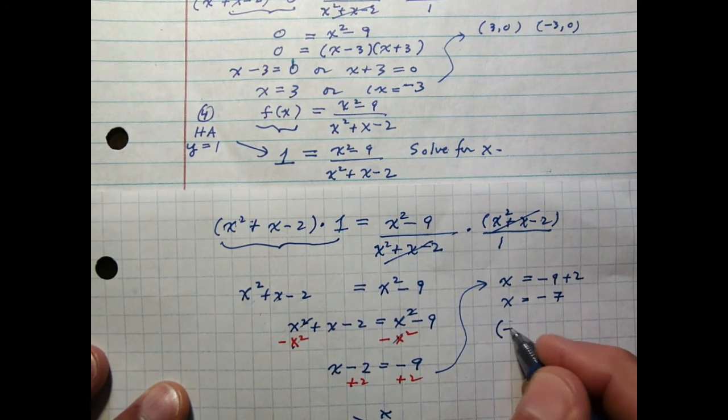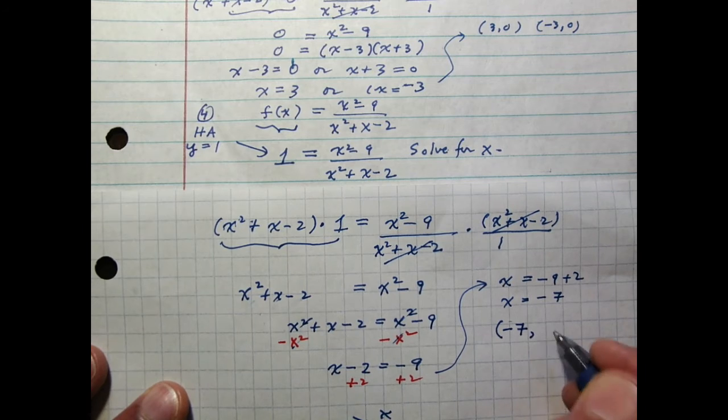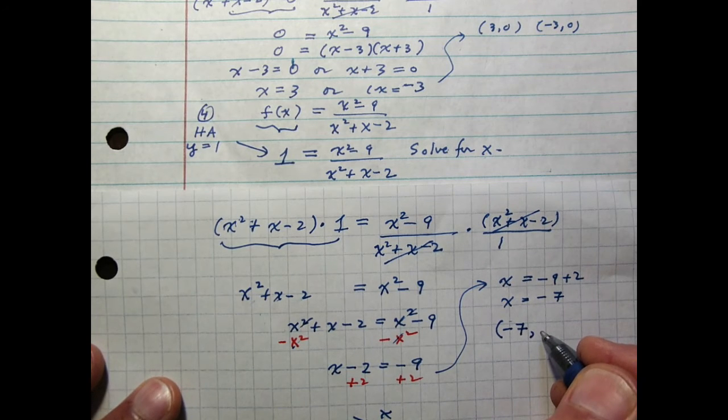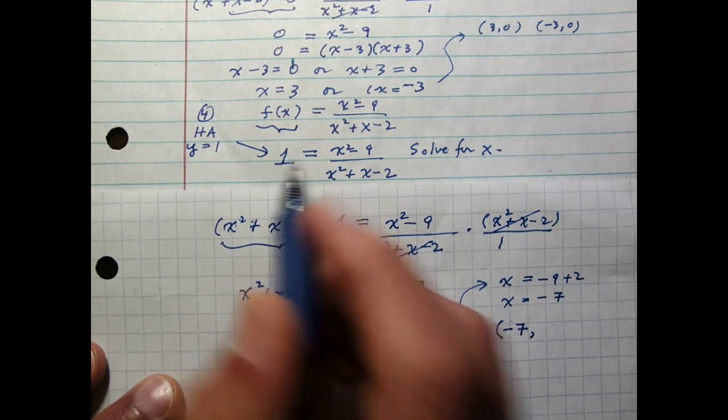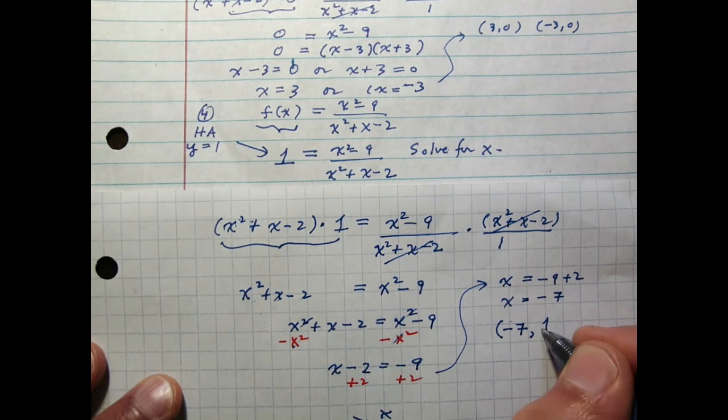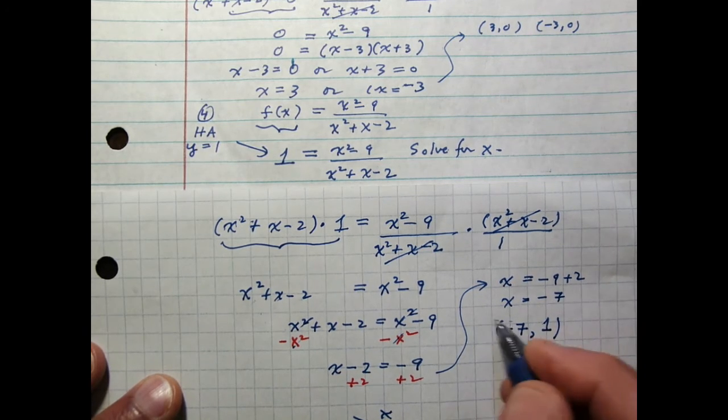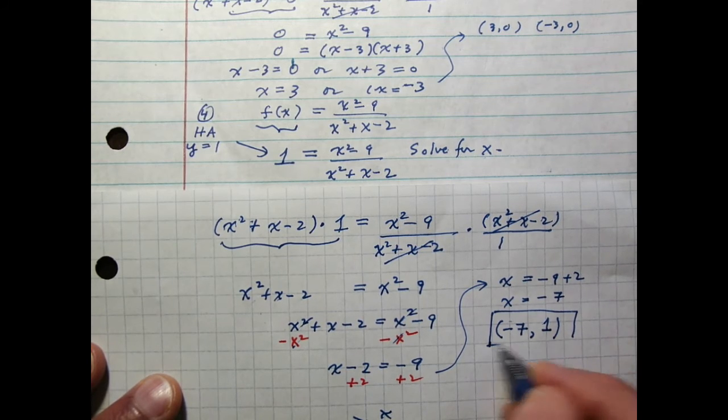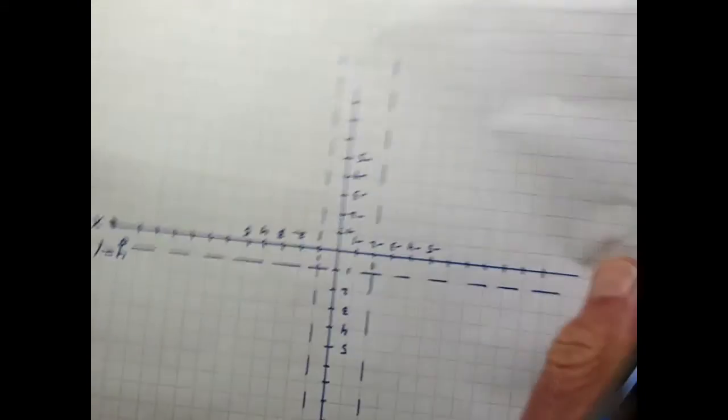Now x is equal to negative 7, and the corresponding y coordinate was 1 because we set y equal to 1 to get that. So we have (negative 7, 1) as a point on our graph. That's a point where the graph crosses the horizontal asymptote. So let's put these intercepts and these points on our picture.